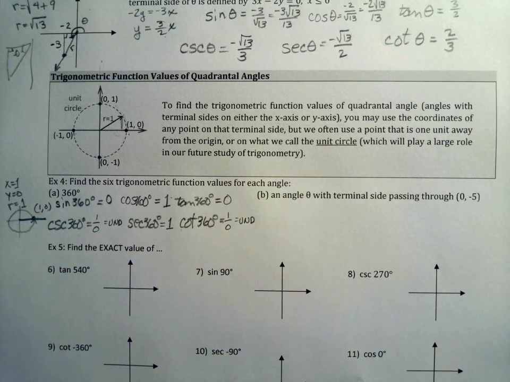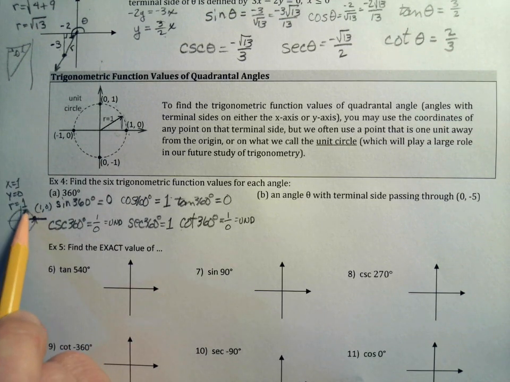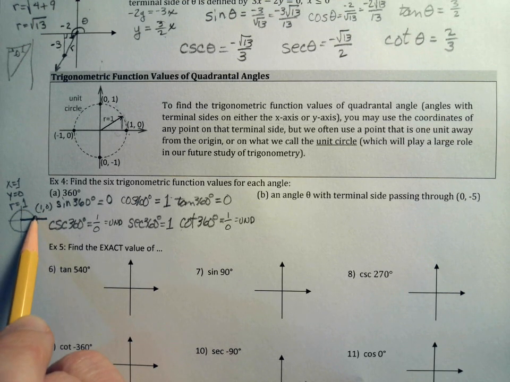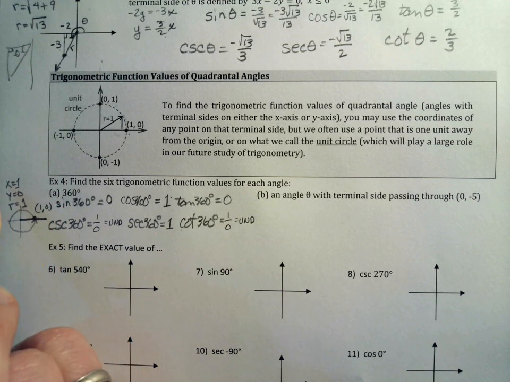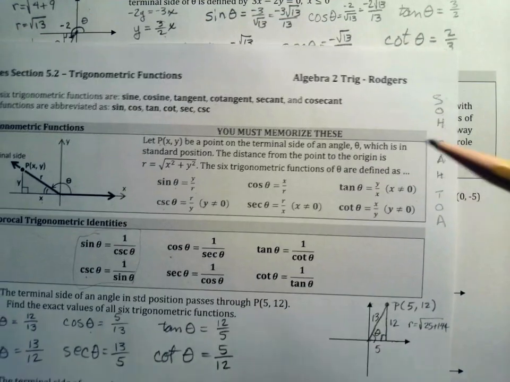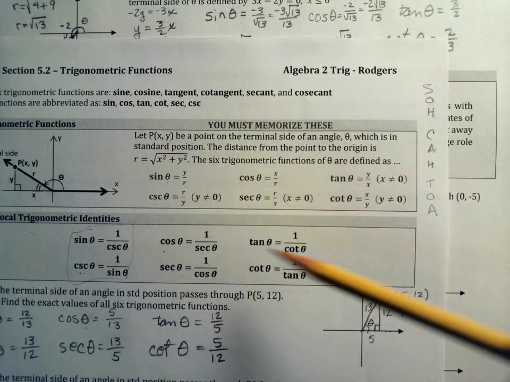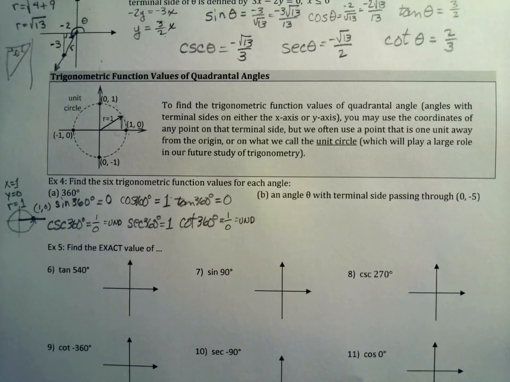So in this case, 2 of them are undefined because both of those have y on the bottom. And the y in this case is 0. So what you want to do is create a unit circle essentially and plot your point for that particular angle, and then think about what the x, y, and r are, and then use the rules that we learned last page, dealing with x's, y's, and r's. You cannot use SOHCAHTOA for quadrantal angles. You could kind of cheat and use them for other ones, but not for these.